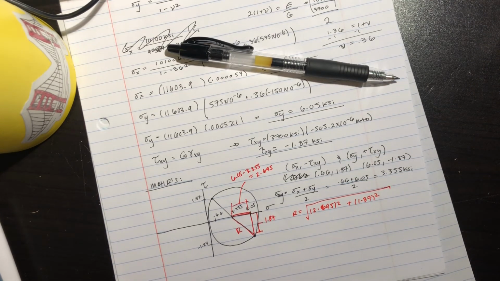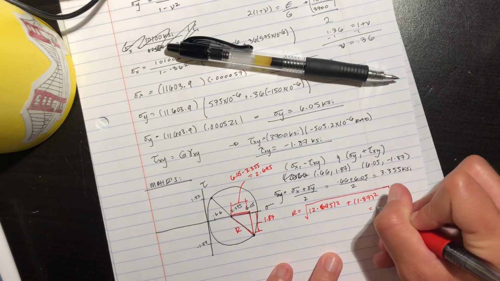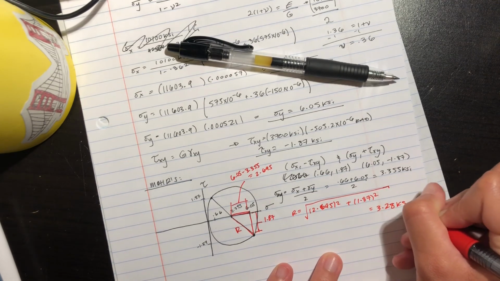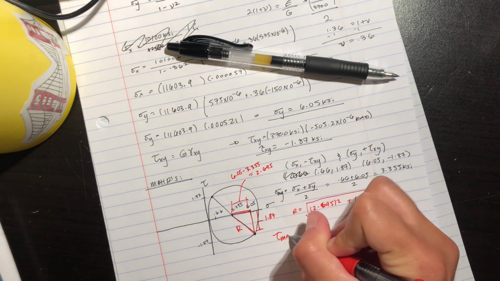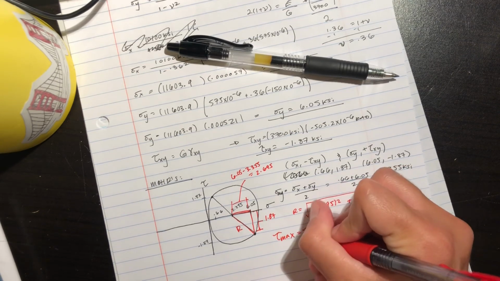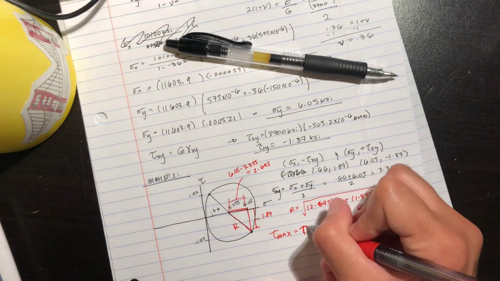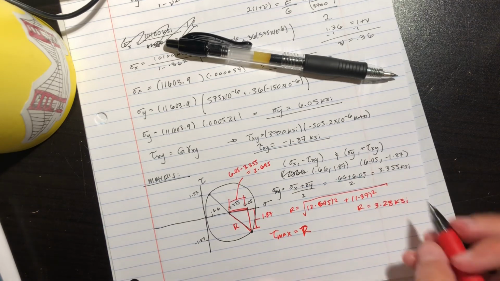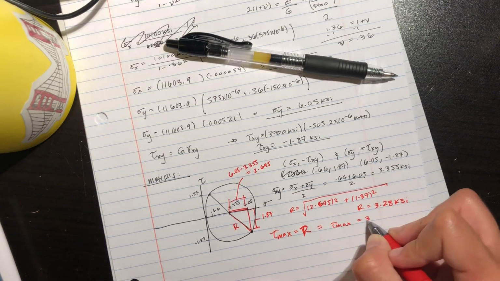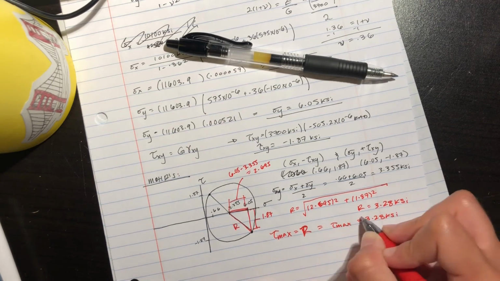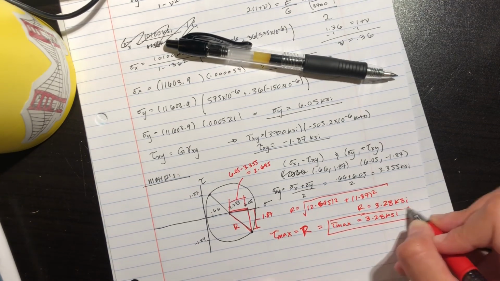Put that in the calculator to get an answer of 3.28 KSI for R. And we know from lecture that the max shear stress is going to be equal to our radius. And so the max shear stress is going to be 3.28. So that portion of the problem is solved.